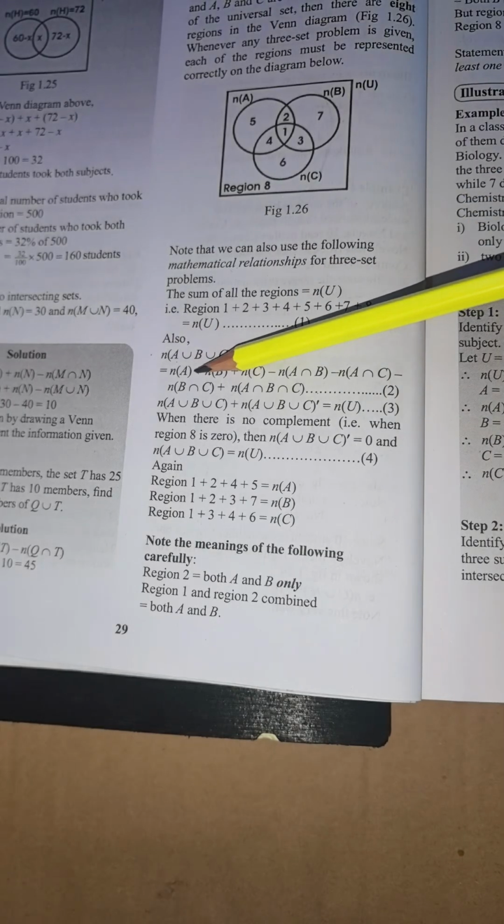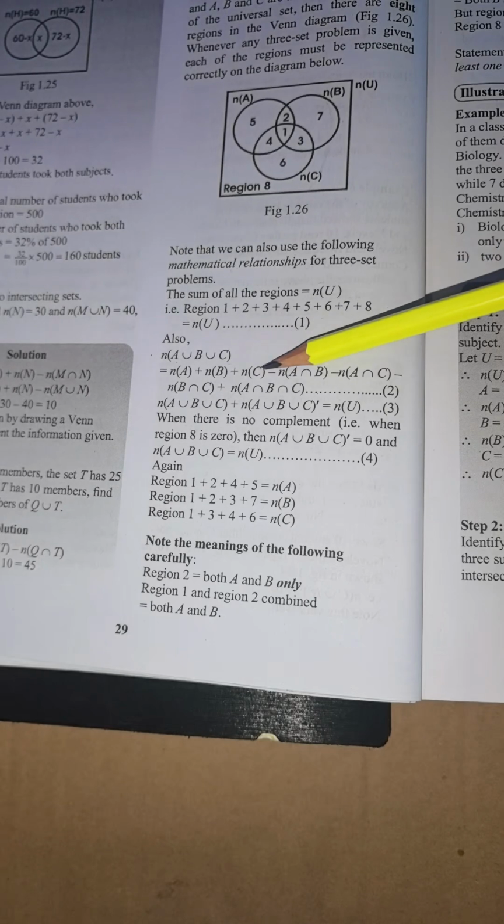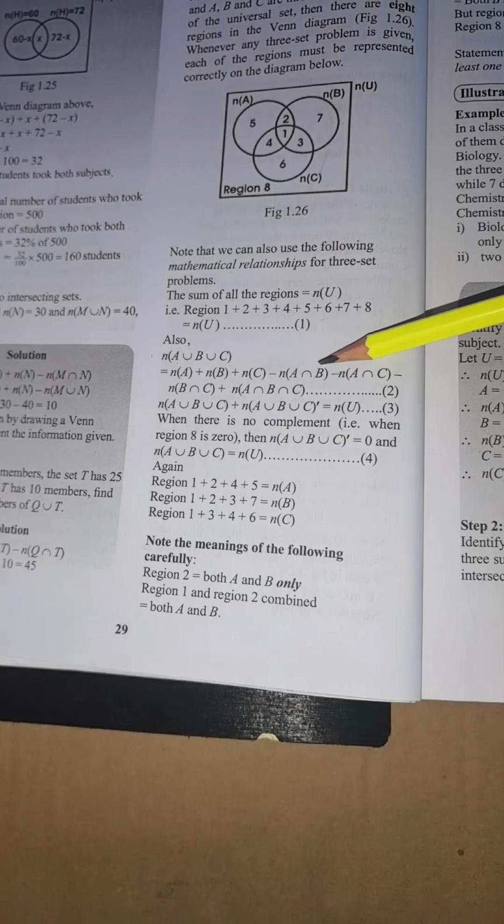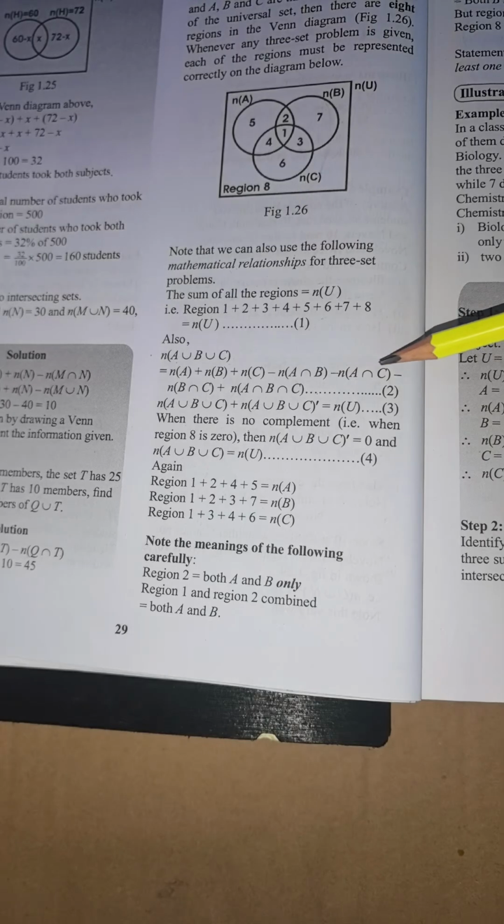That would be A, B, C. Then we have the intersections, we have 3 of them. Then we have the onlys, and then we have the complement. Check this very carefully.